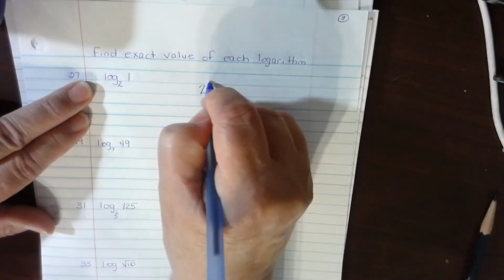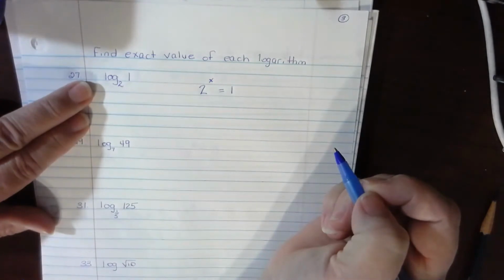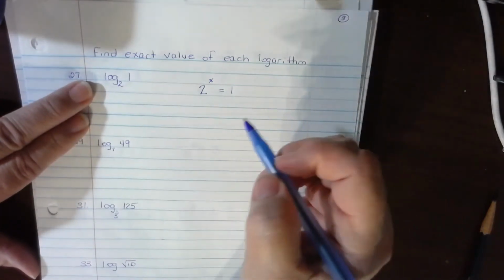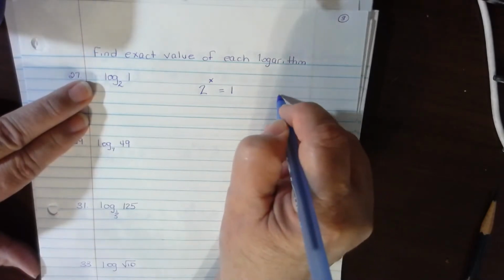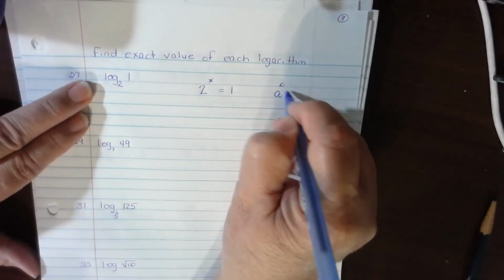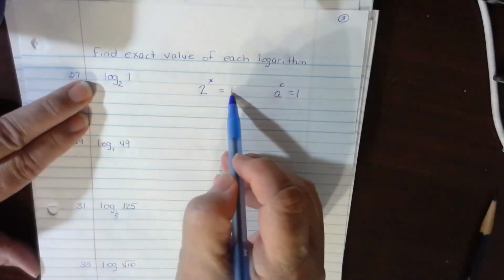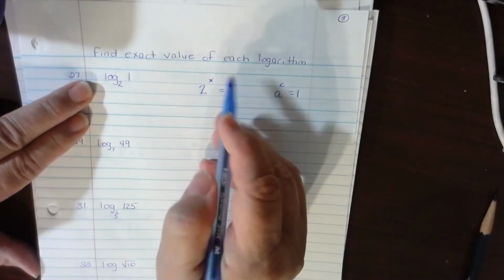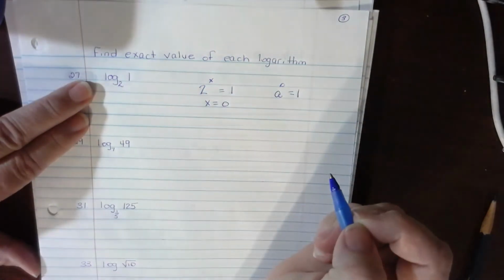Well, you'll remember from our work on exponents, we learned that any number raised to the 0 power is 1. So if we want the answer to be 1, the exponent has to be 0.